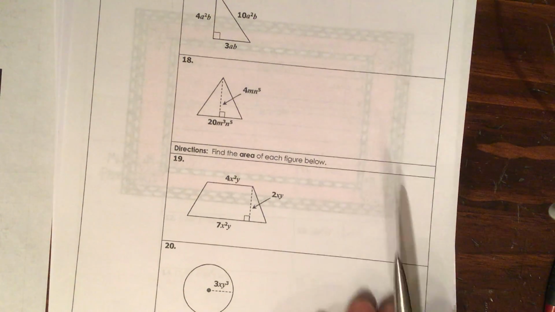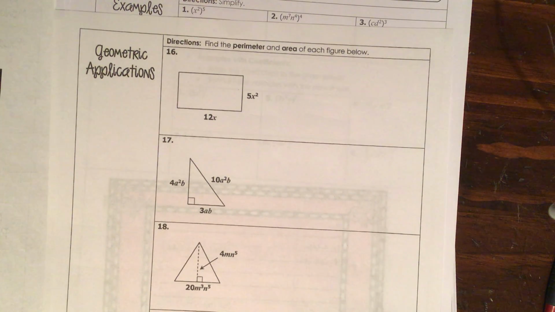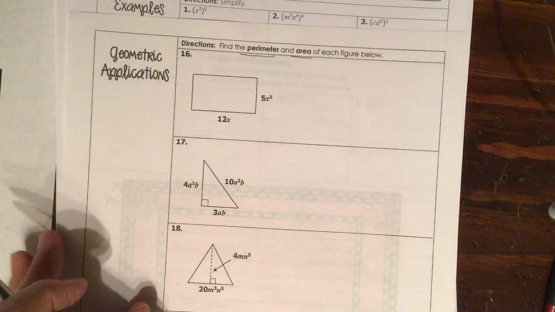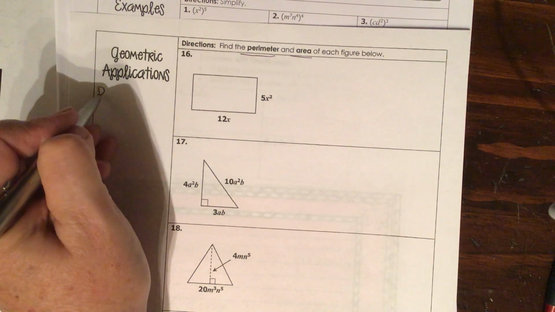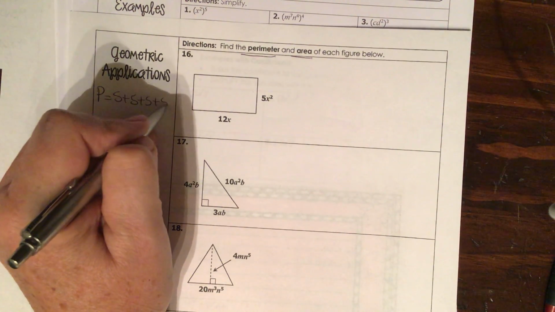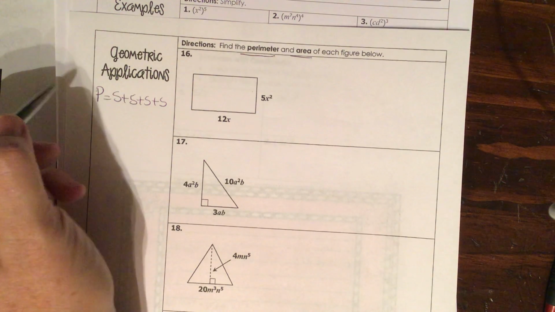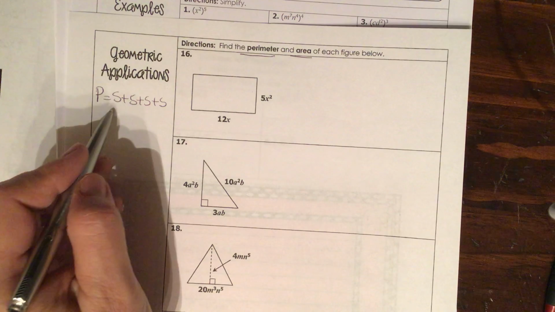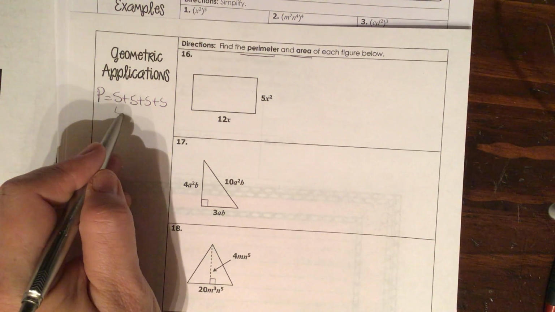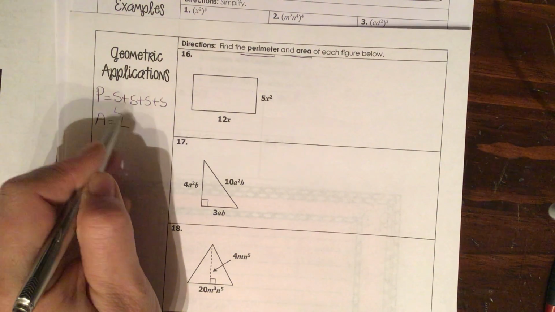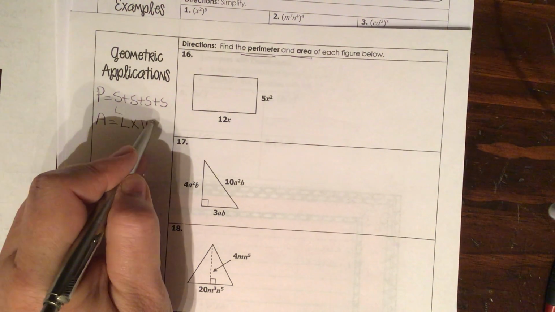Then you're going to apply what you've learned, and you have to know the perimeter and area formulas. So the formula for perimeter equals side plus side plus side plus side, correct? And the area is equal to length times the width.